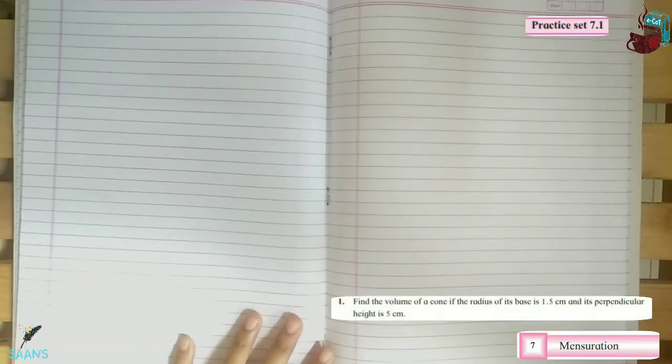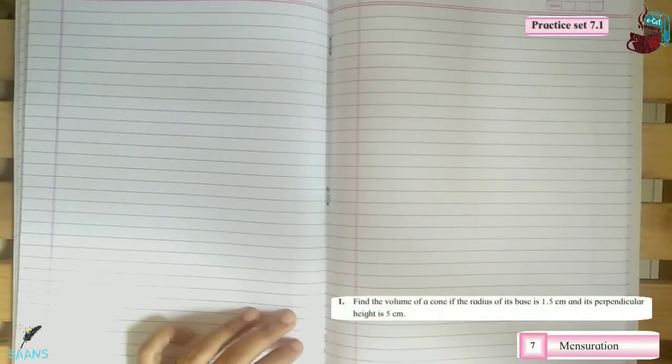Assuming that your basics for mensuration are done in the 9th grade thoroughly, we're directly going to move on to 7.1. Practice set 7.1. So the first sum. Find the volume of the cone if the radius of the base is 1.5 and its perpendicular height is 5.